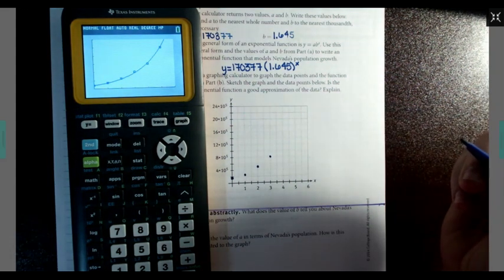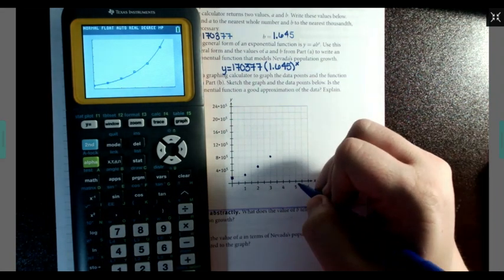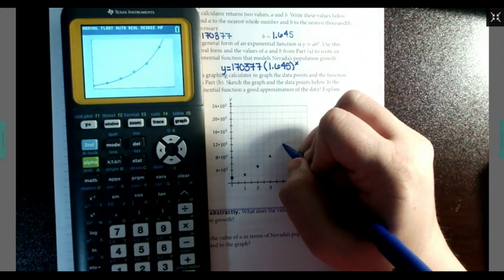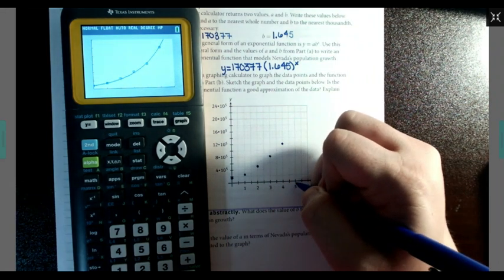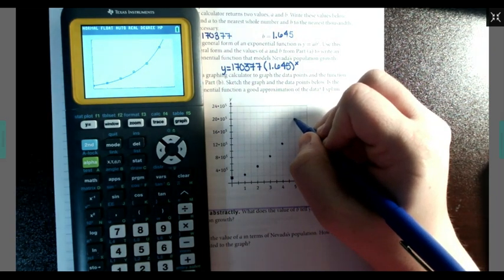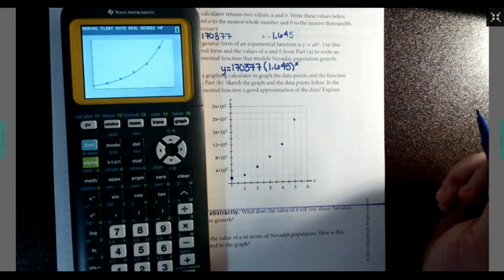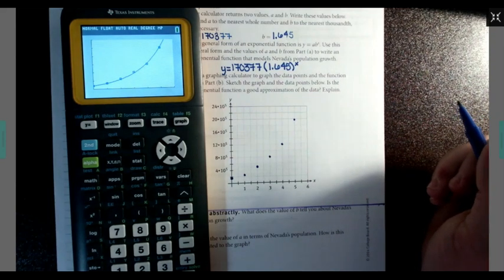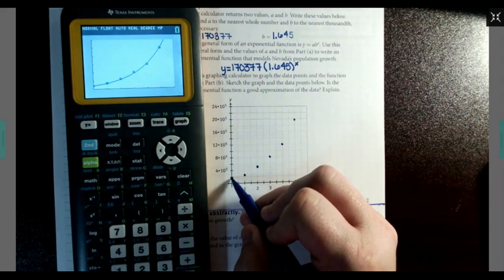Then in decade 4, it was almost 1.2 million. So it's right about here. And then decade 5 was right under 2 million. So right about there. The next thing that it did was it graphed this function.